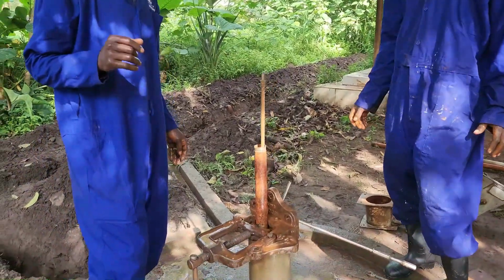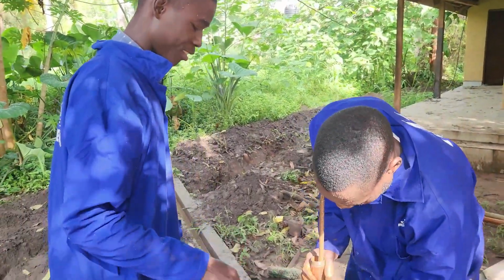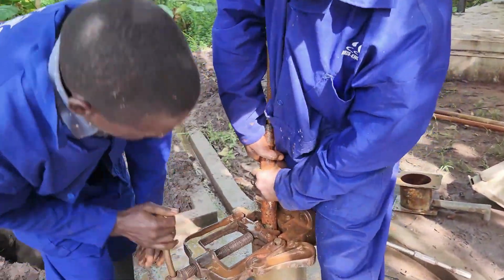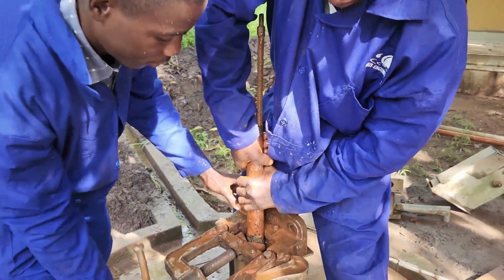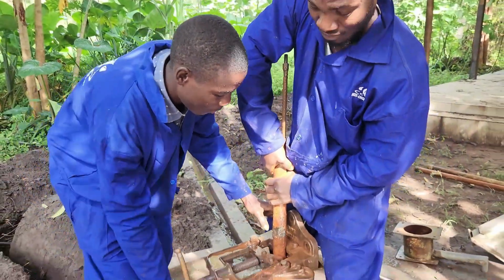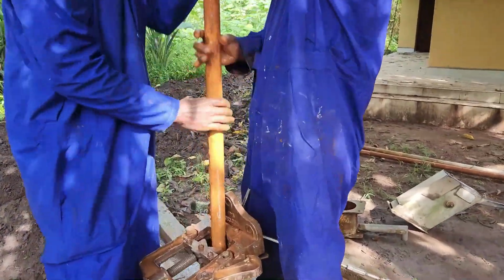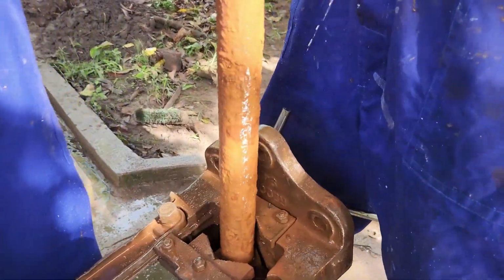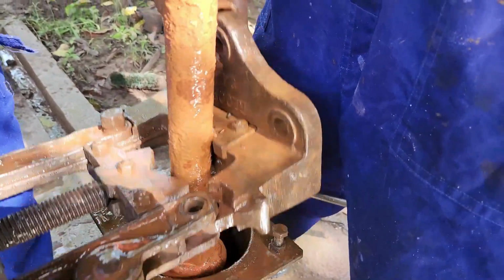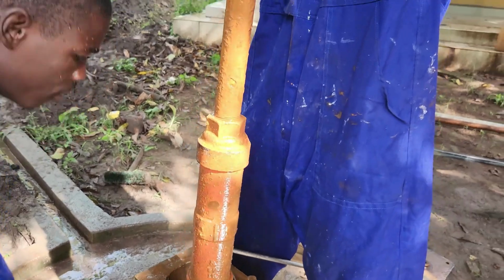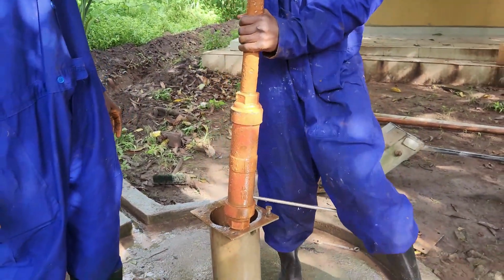Let's also listen from our colleague here about other limitations or disadvantages of galvanized iron pipes. He can tell us about other problems that come with these pipes. You can see the rusting is too much. So you can see the effect of galvanized iron pipes. Your water will be murky.